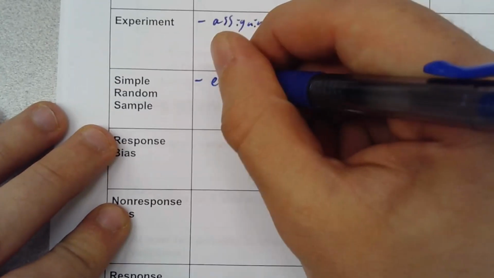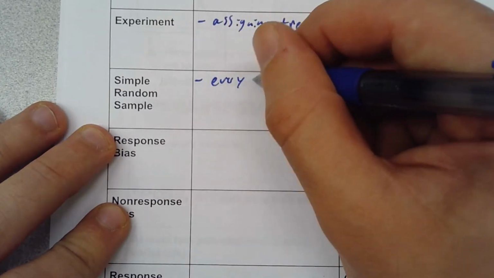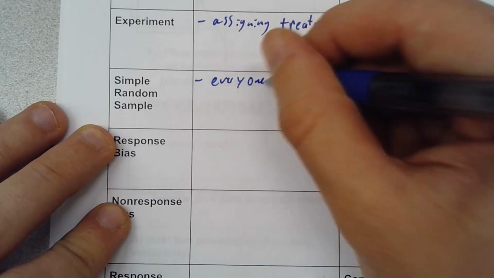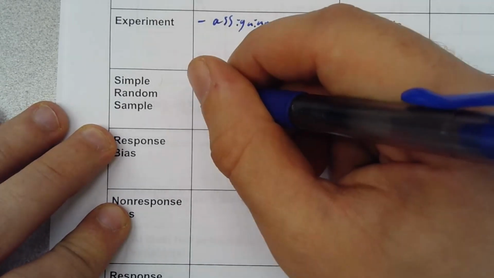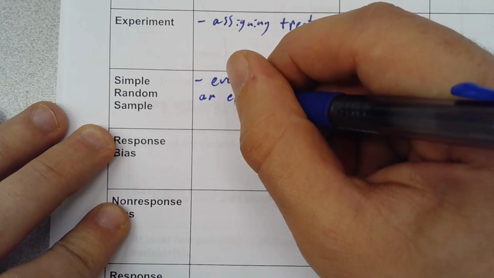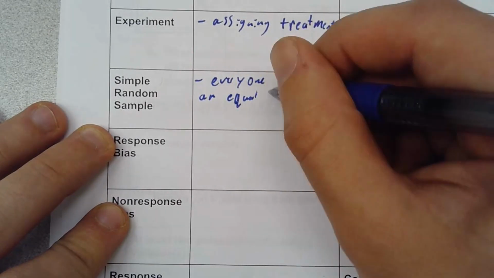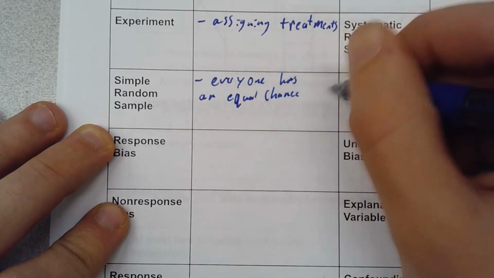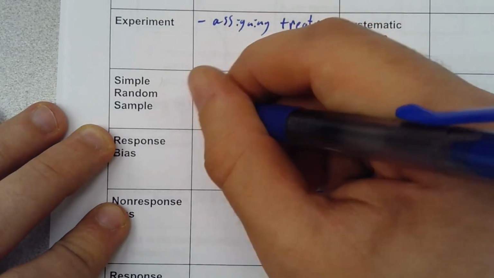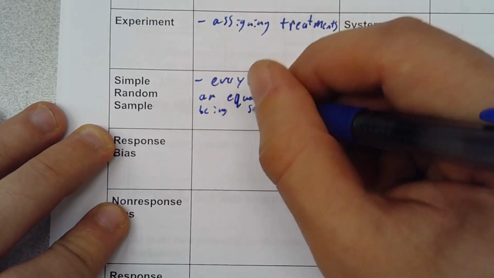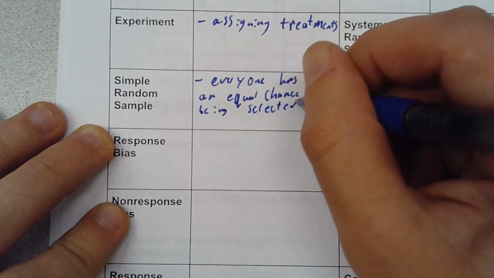Simple random sample. This means that everyone has an equal chance of being selected.